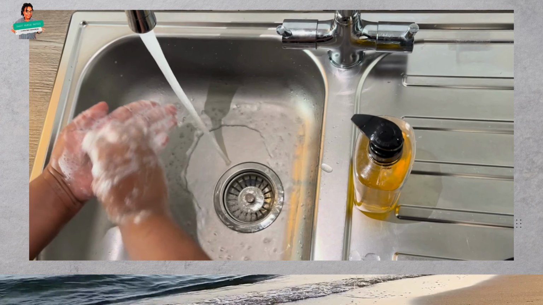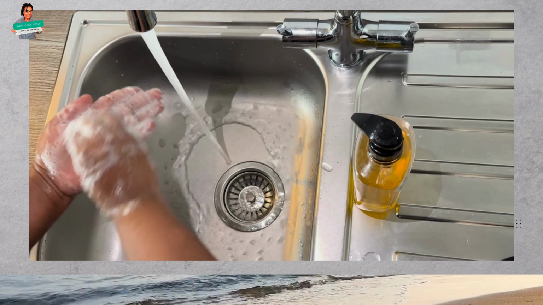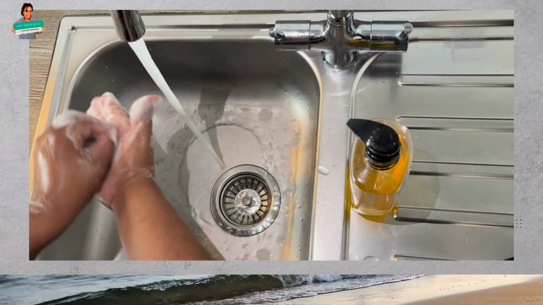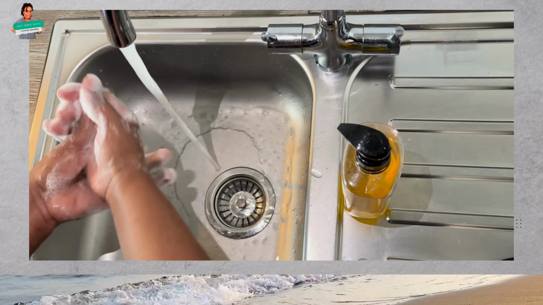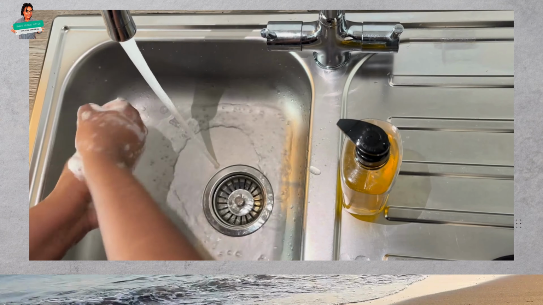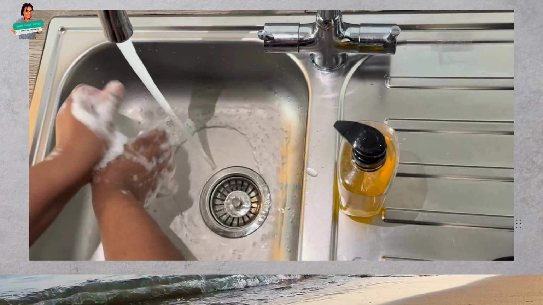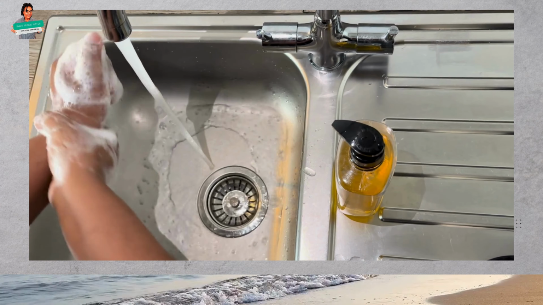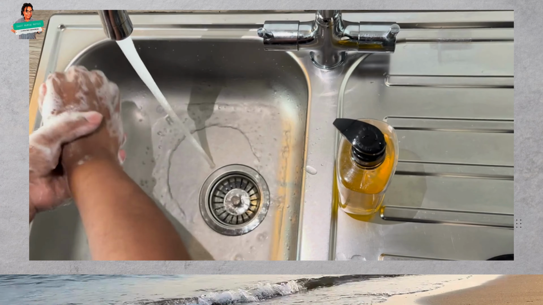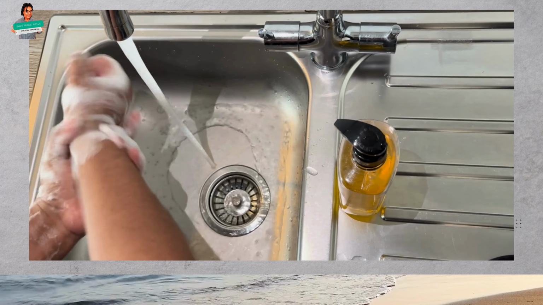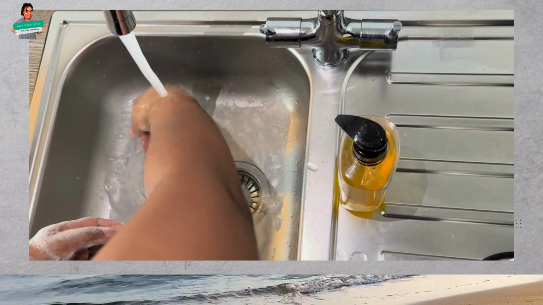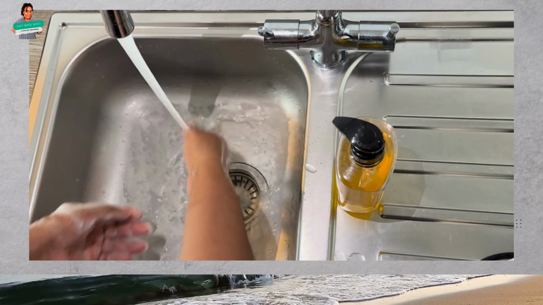Rotational rubbing of my fingertips in the palm of my opposite hand and vice versa. Rotational rubbing of my thumb and vice versa. Rotational rubbing of my wrist and vice versa. Rinse both hands, then pat dry using paper towel.